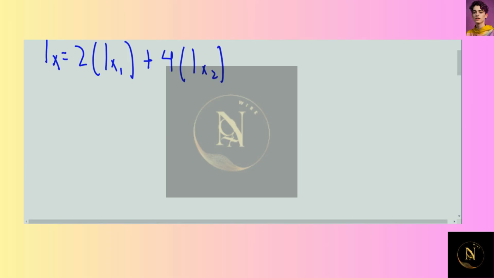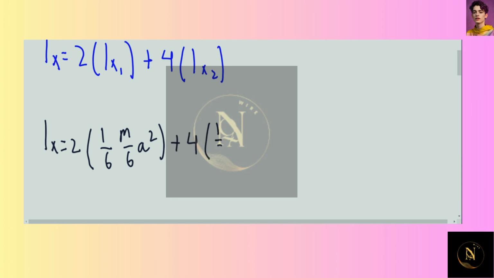So now we can just plug in those values, and we're going to write that as 1 over 6 times m over 6 times a squared plus 4 times 1 over 3 times m over 6 times a squared.